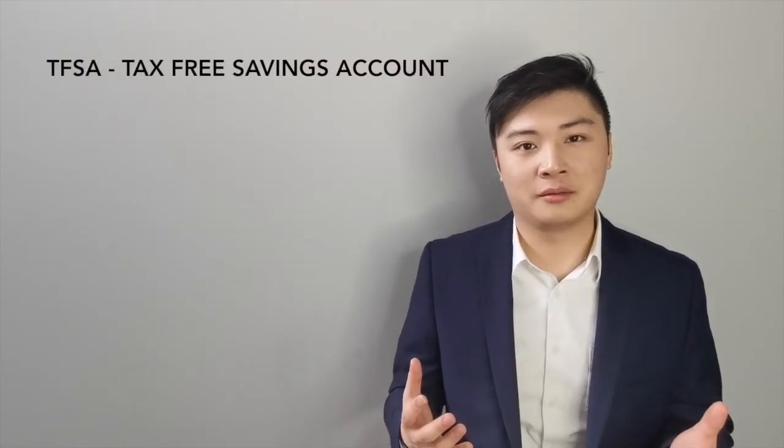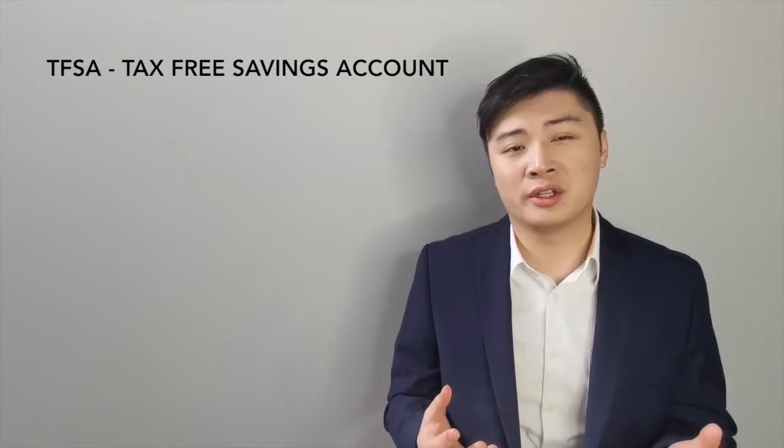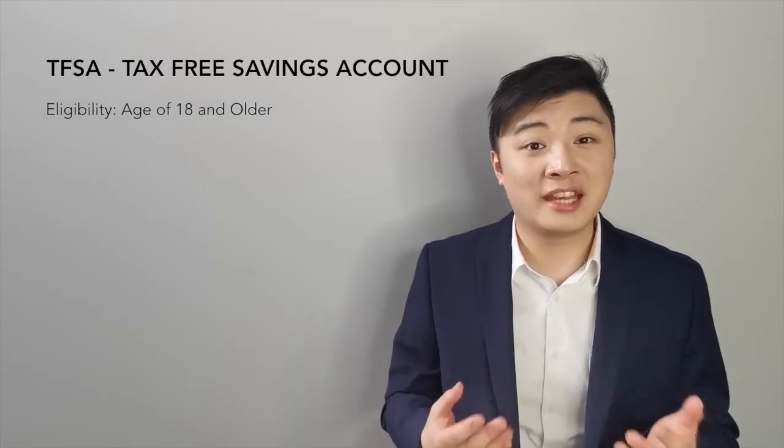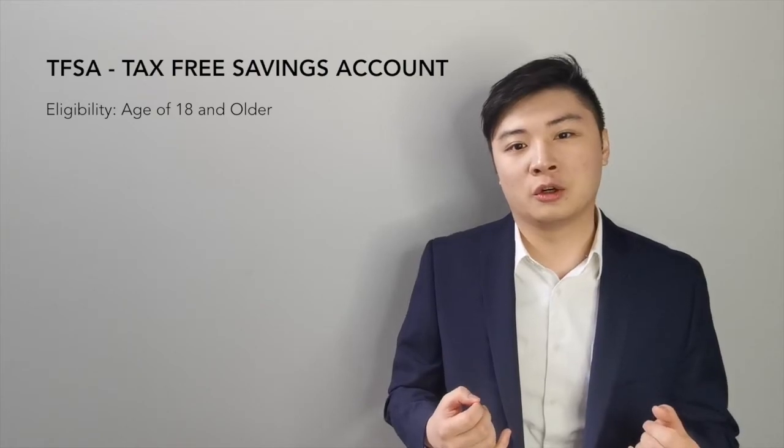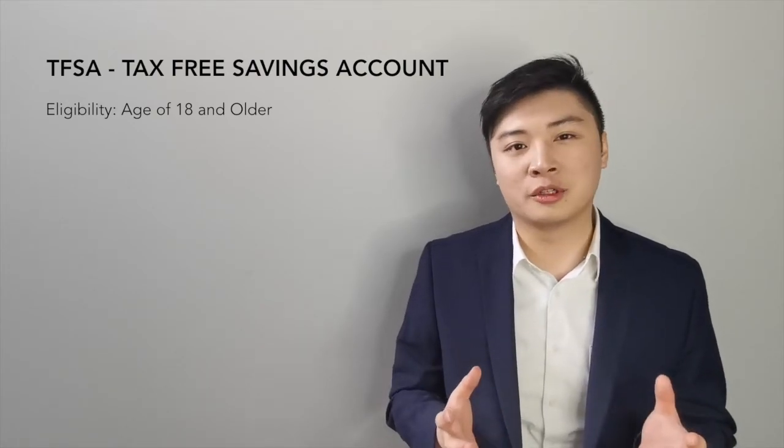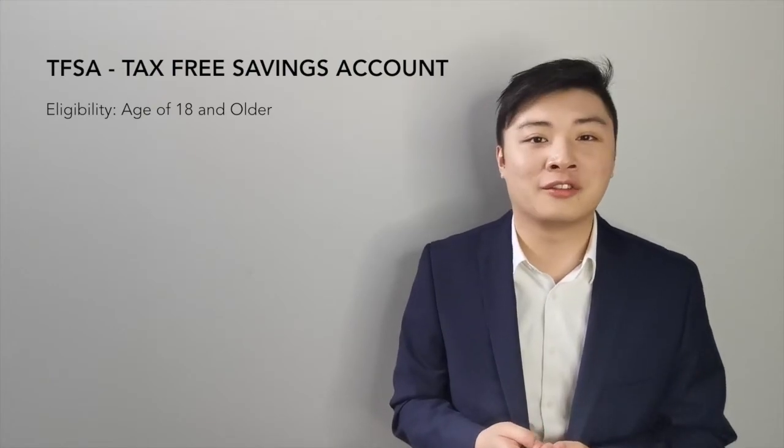Next, we'll be talking about the TFSA, or tax-free savings account. So to be able to contribute to a TFSA account, you have to be the age of 18 in that year. So how much can you contribute to your TFSA account? An easy way to check your TFSA limit is, once again, sign up for the CRA login, and then it'll show you how much you can contribute to your TFSA.